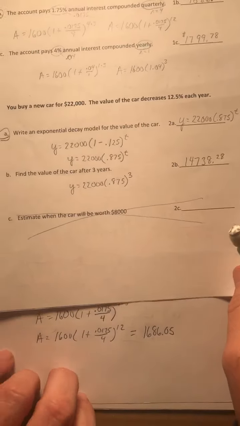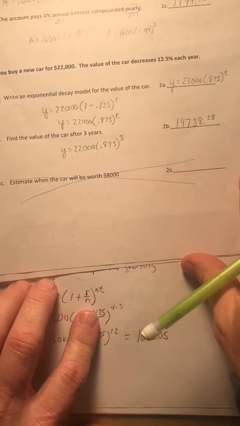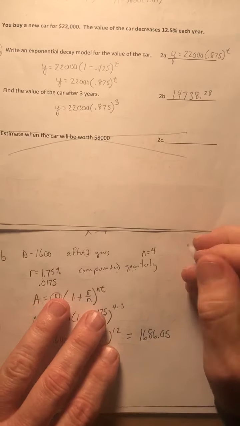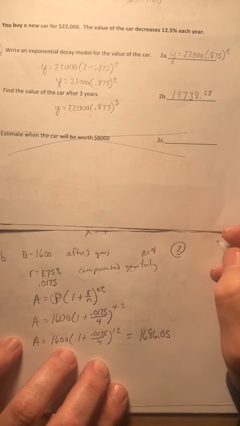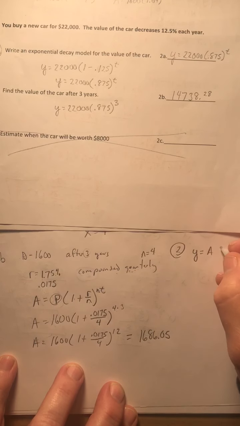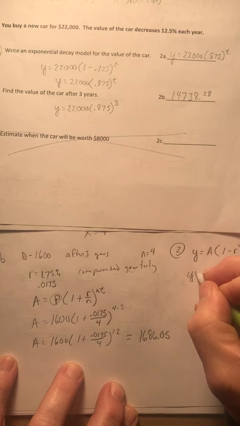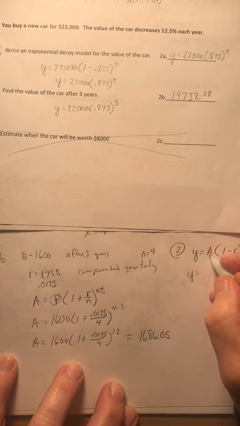And then the other one was 2A. All right, 2A is just our formula. So 2A, we're just doing the formula. The formula we're using is this. Y equals A times 1 minus R to the T power. So we got Y equals, A is the original amount, and that's the amount that the car was worth, so that would be $22,000. 1 minus the rate.